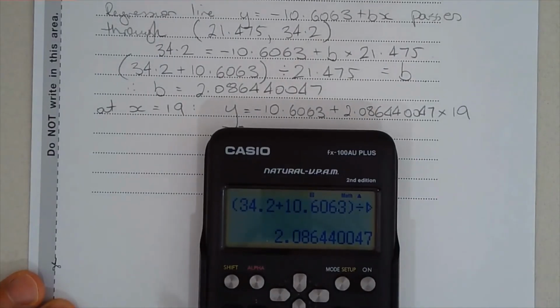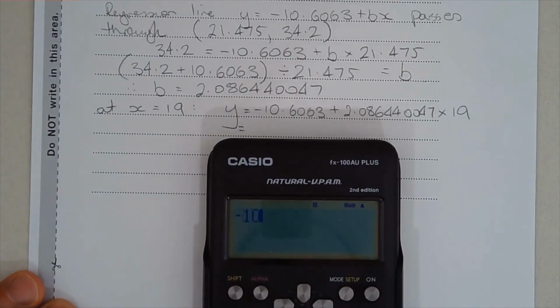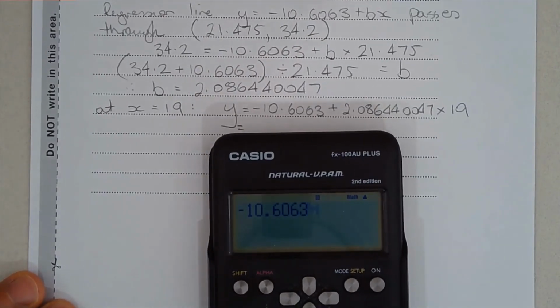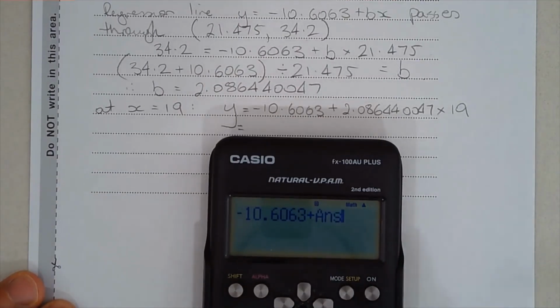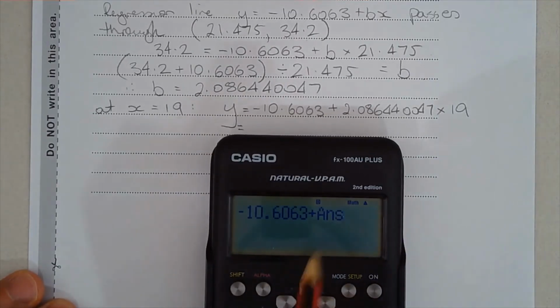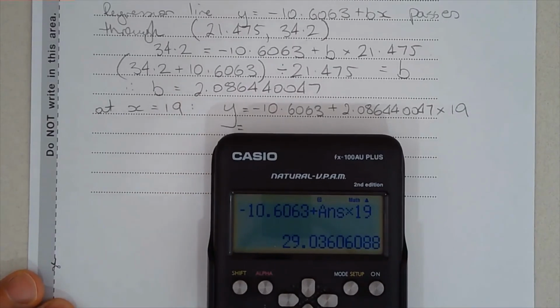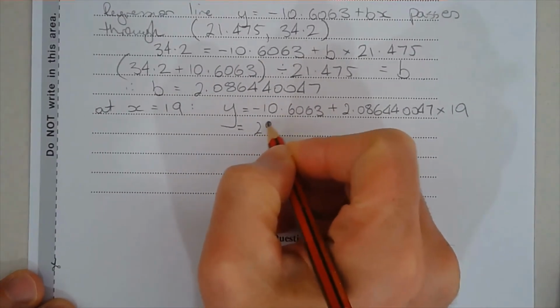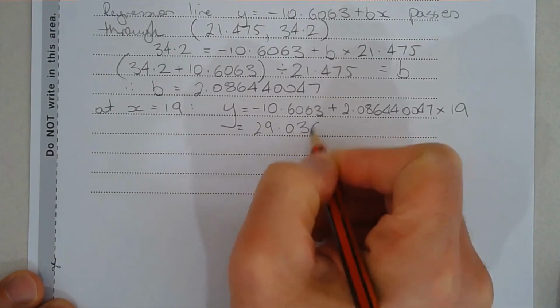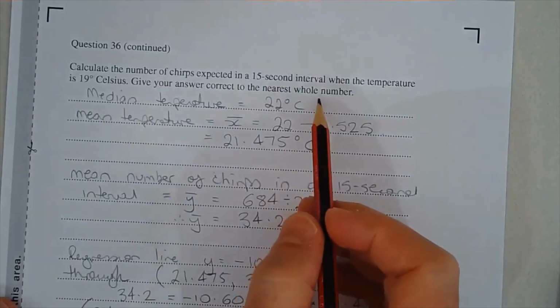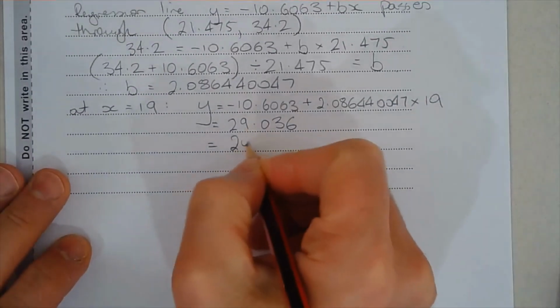So working that out, we have negative 10.6063. Now, the value for b is in the answer memory, so I'm just going to use that. Just be very careful using that to make sure that it's in fact the correct value that you have in there, as long as you haven't done any other calculation. Times 19, and we have 29.036. Now to correct to the nearest whole number, we have 29 chirps.